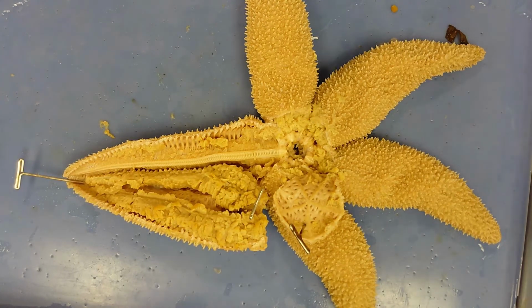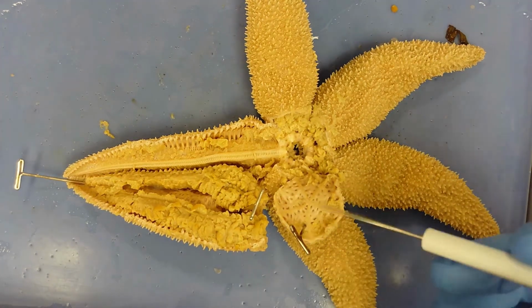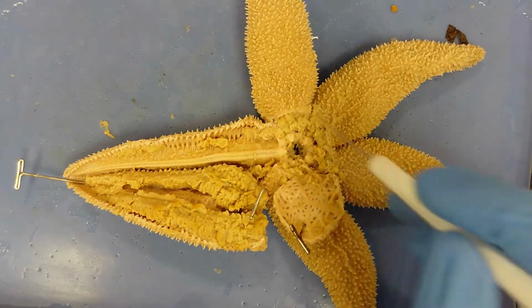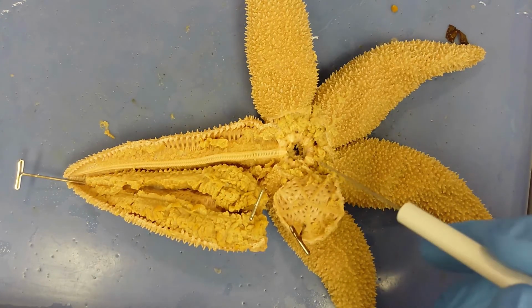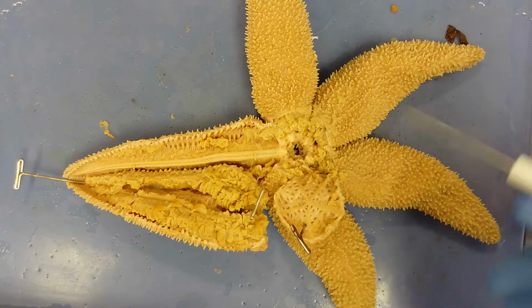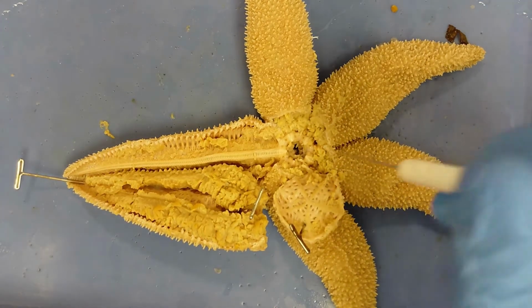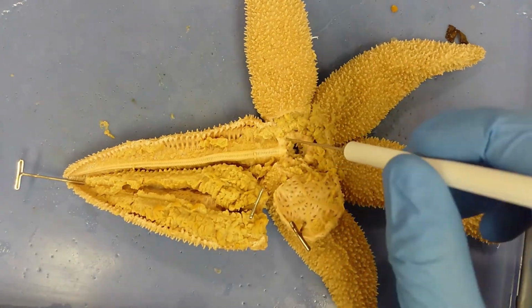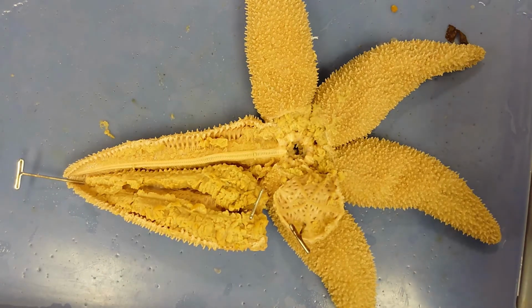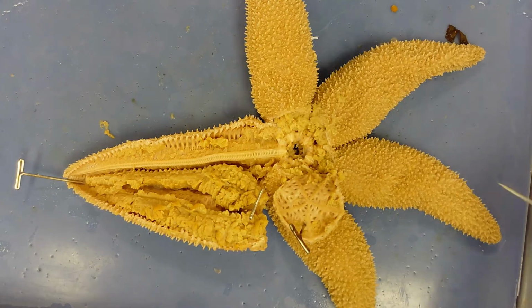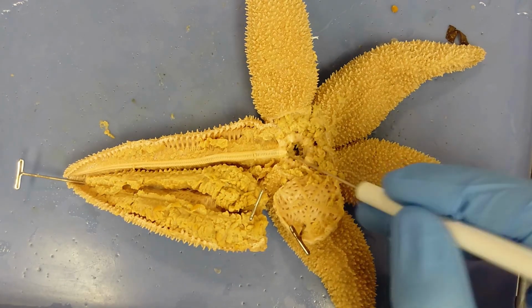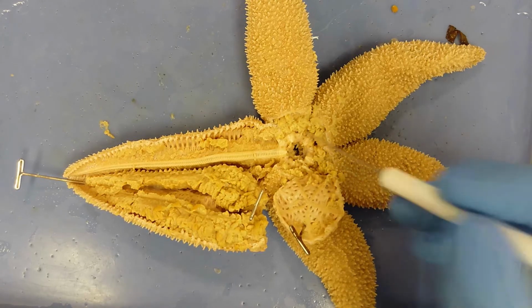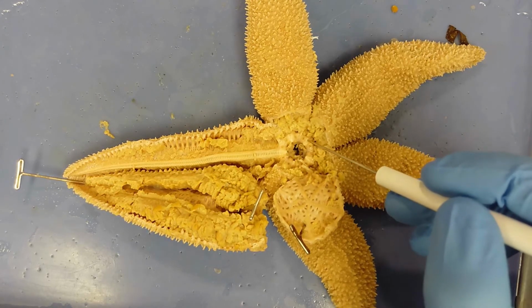This starfish has had its endoskeleton removed a little bit, so we cut a semicircle around this madreporite on either side so that we can expose the ring canal and the stone canal. What's removed here is what's called a pyloric stomach, a second chamber of the stomach where chemical digestion is taking place. Right here is where that pyloric stomach would be found if it were still in its normal position.